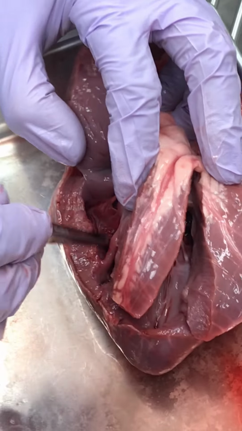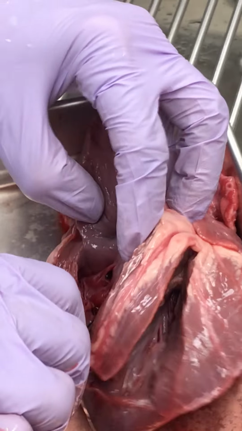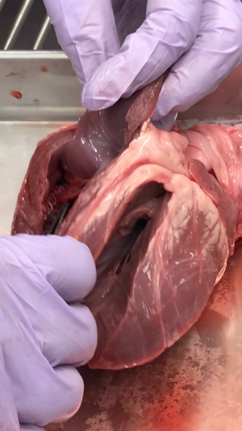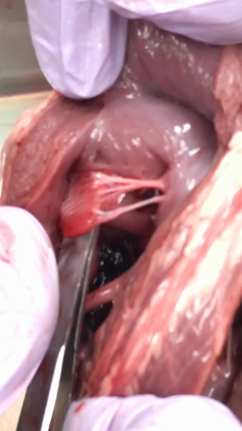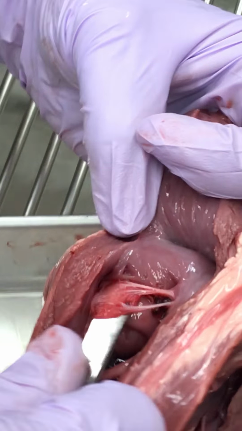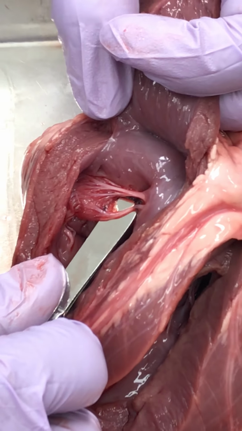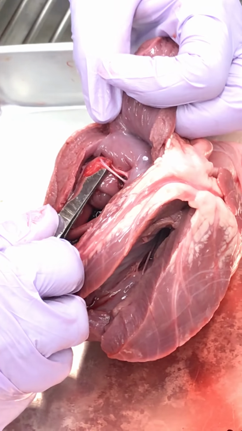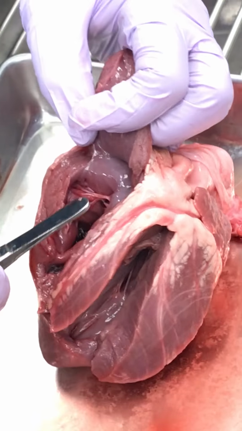Alrighty. The other thing you'll see in here are these delicate connective tissue valves that are held down by strings into the ventricle. You see those? Heartstrings, that's cool. They're called chordae tendineae, heartstrings. So they're actually named for what they look like.